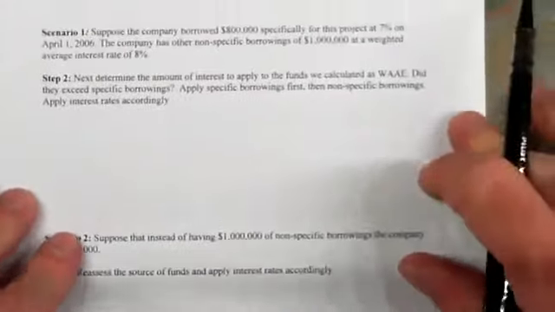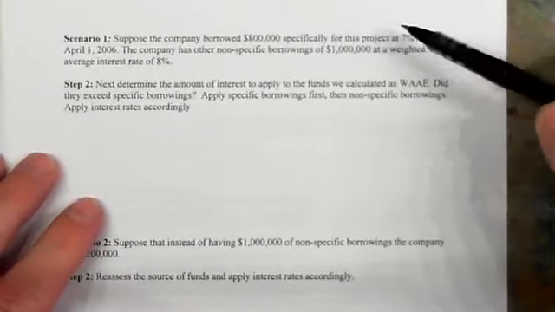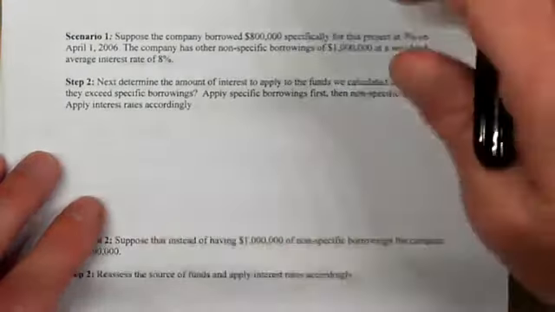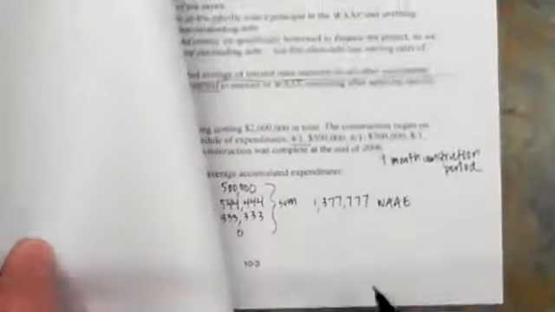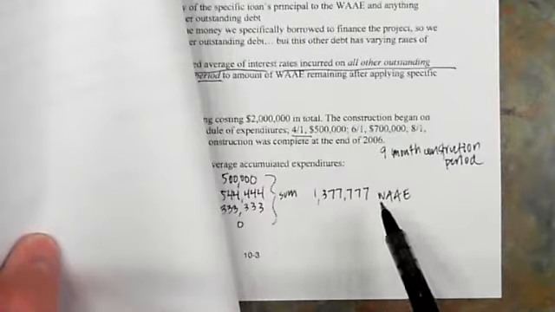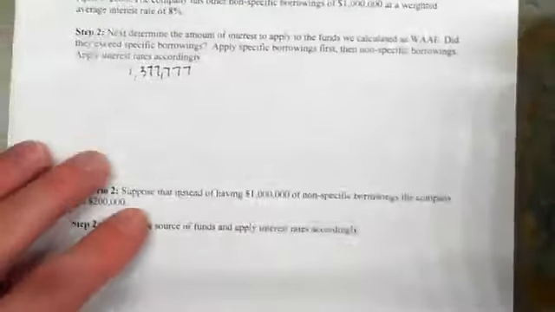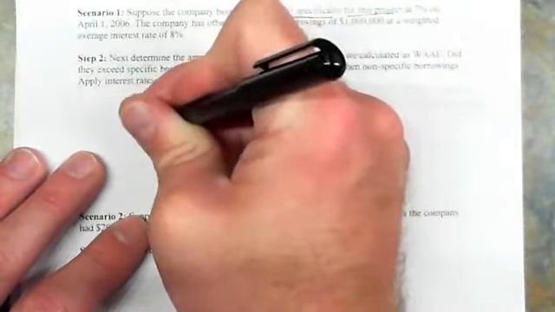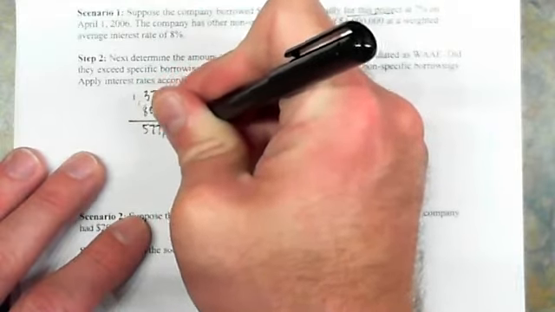Suppose the company had borrowed $800,000 specifically for this project, at a 7% rate. It had other non-specific borrowings of $1 million. So now we need to look at this amount that we just determined, 1,377,777. How much of it is going to be covered by what amounts? Well, first, again, we want to apply the specific borrowings at 800,000. Clearly, we have more than that. 577,777.